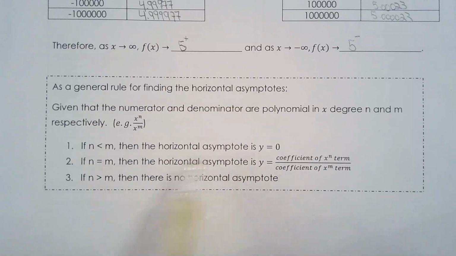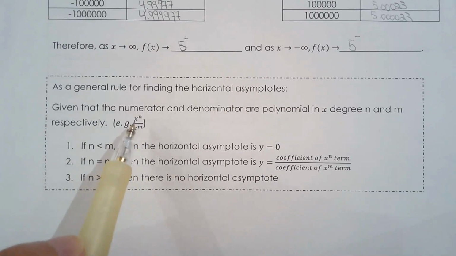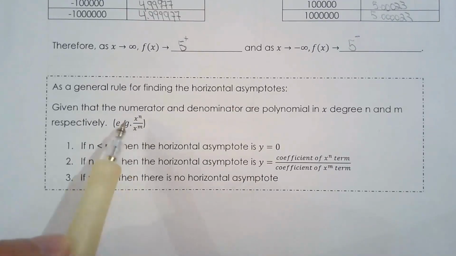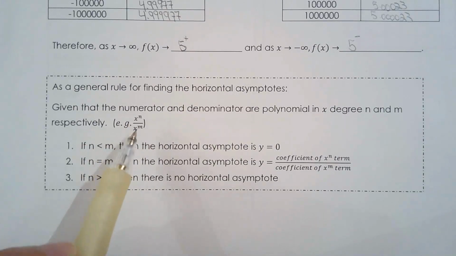Now this is what you saw in the previous two lessons when we talked about reciprocal of linear functions and reciprocal of quadratic functions. And that makes sense. It must be y equals 0. Because if the degree of the denominator is greater than that of the numerator, the denominator polynomial will outgrow the polynomial of the numerator. It will be significantly larger as x becomes larger and larger in magnitude, whether it's a large positive or large negative.